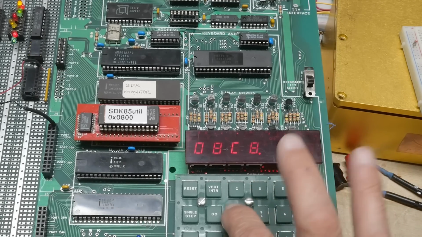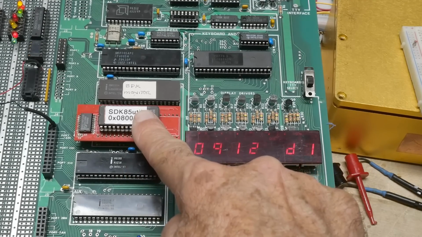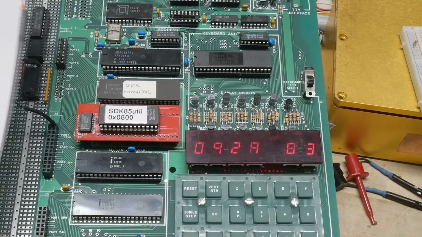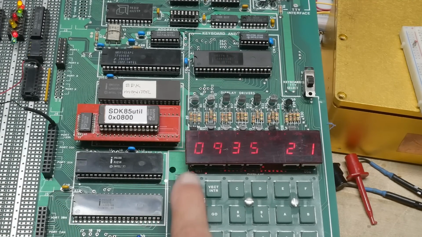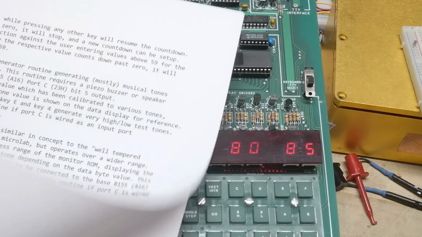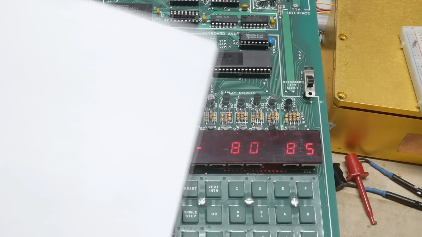Okay? Now we can do a 08C8. And it's reading this ROM now. It's taking all the values off of this ROM and playing those. All right, there you go. Yeah, cute little program from 2015.